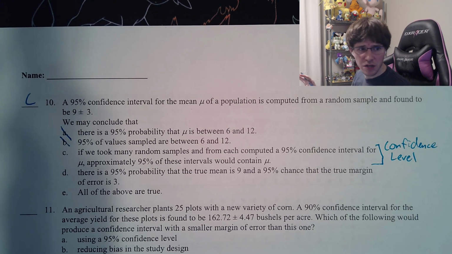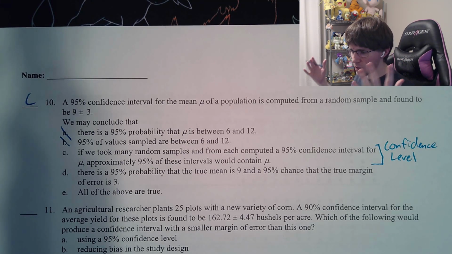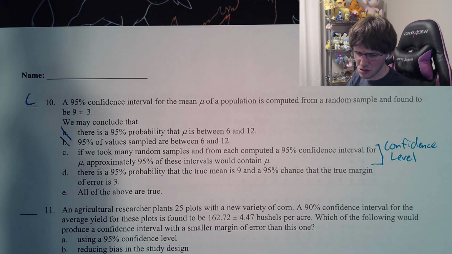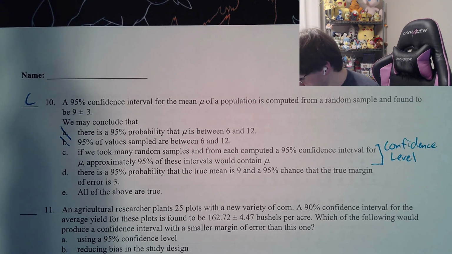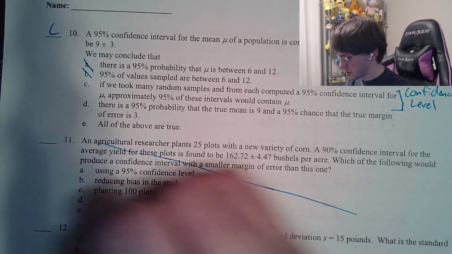We have no idea which 95% of those they are until we've made every single one of them. And then if you've made every single one of them, then you also know what the actual population mean is. So whatever, you'll never do it. That's the answer we want. Let's move on. We're skipping number 11. Like I said, we've already done that question.